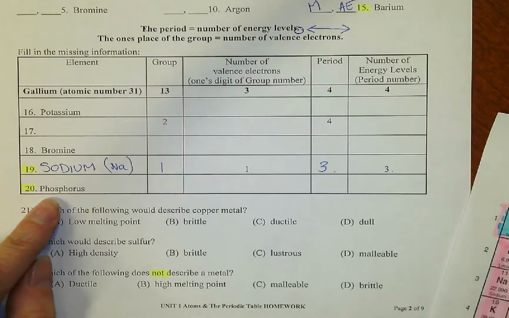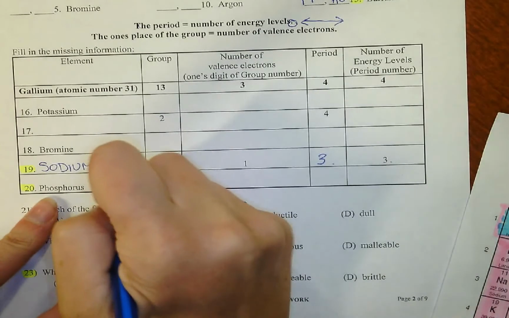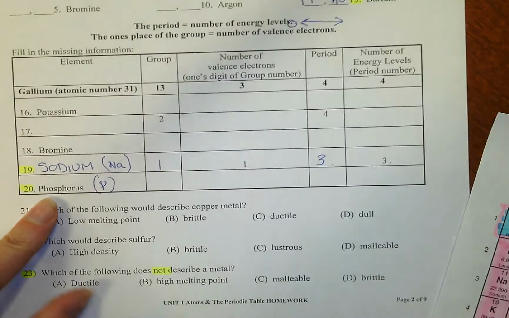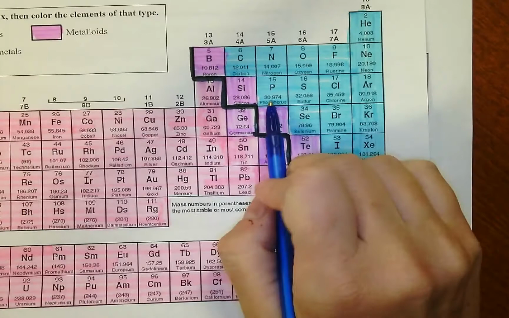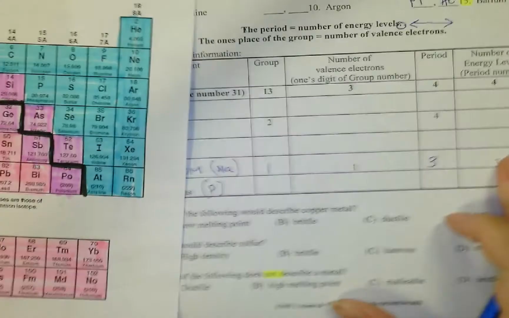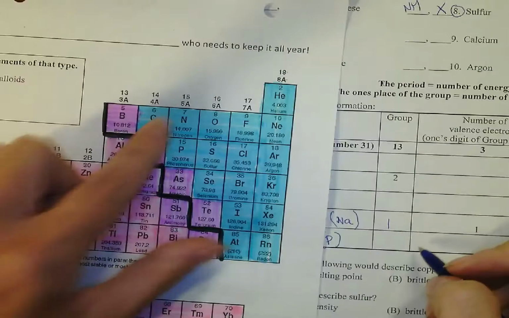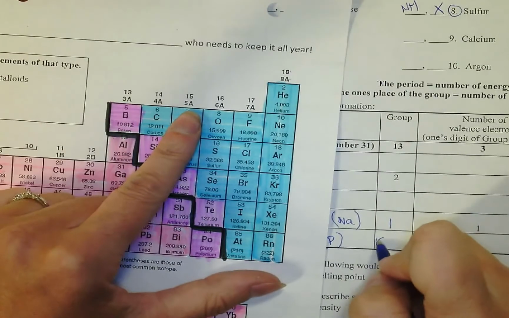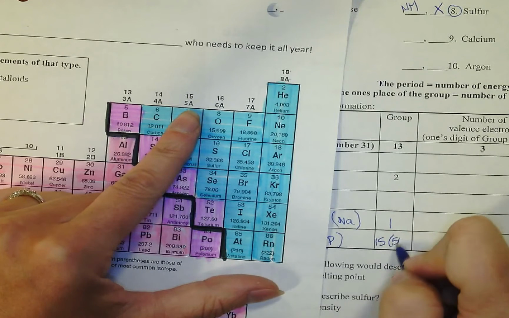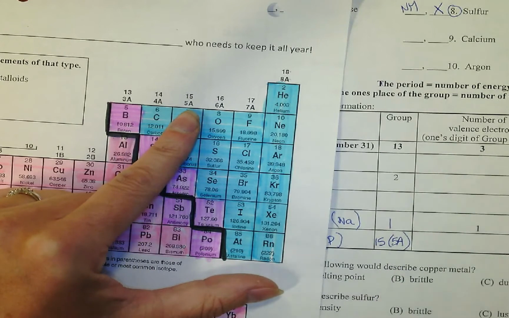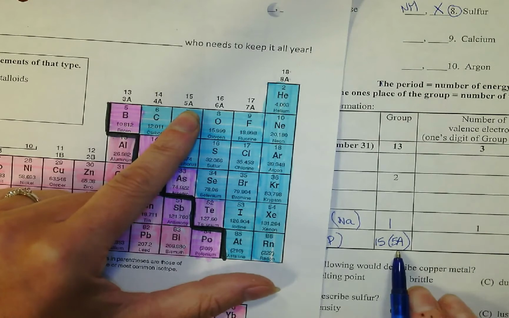Phosphorus is the symbol P. You don't have to write that, but just getting used to it. That phosphorus is P. It's number 15. It's in group 15 or 5A. You can put either 15 or 5A. You can't say group 5 because that's different, but you could say 15 or 5A.